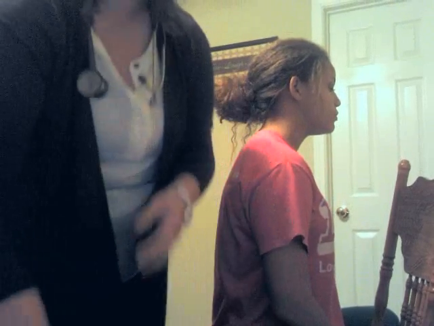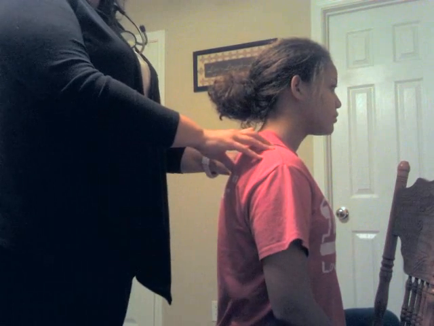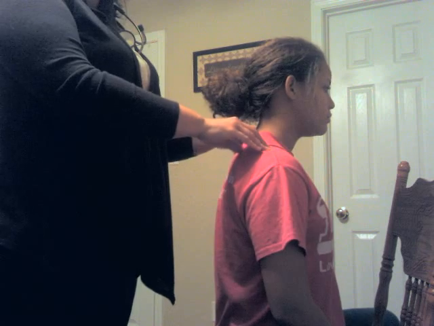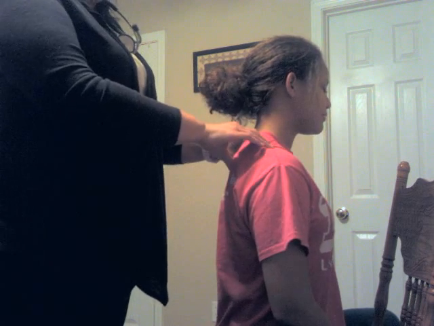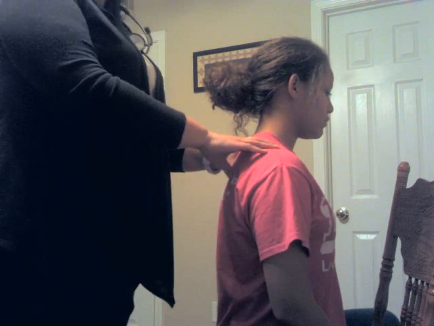We're going to begin the thoracic and CV assessment. We're going to begin by saying that there is no external evidence of thoracic abnormalities. The thorax appears symmetric and in a relaxed position.